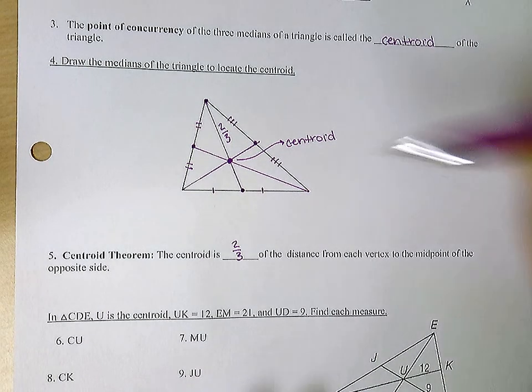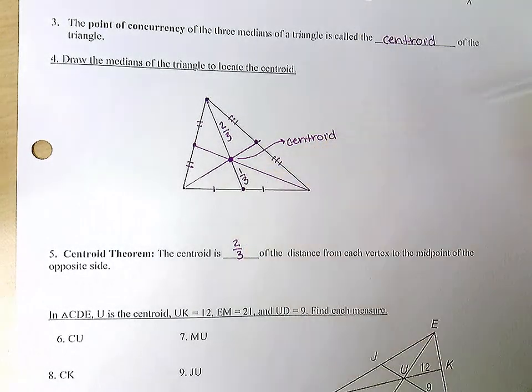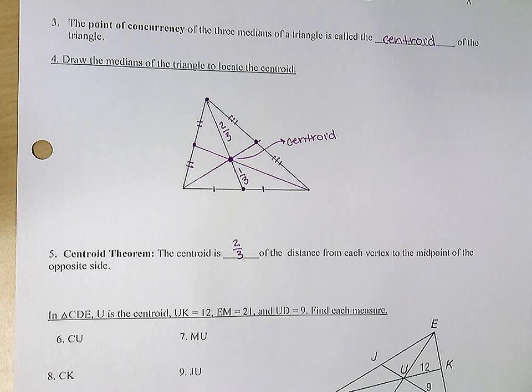Meaning from your centroid to the side is 1/3 of that. Because when I add 2/3 plus 1/3, I get 3/3, which is just your entire segment. So 2/3 of the segment is that top portion between your angle and your centroid, and 1/3 of that segment is from the centroid to the side.